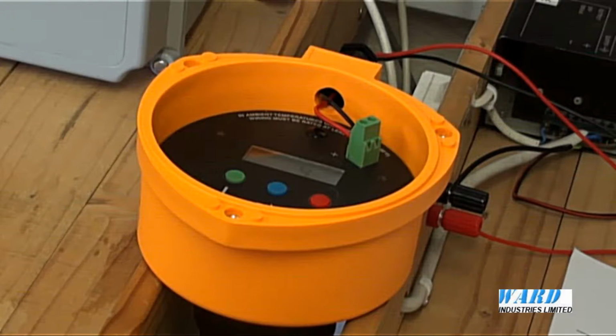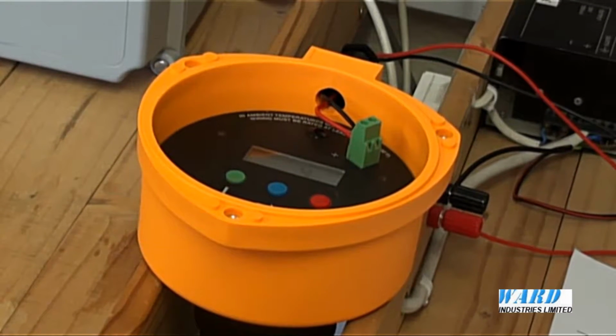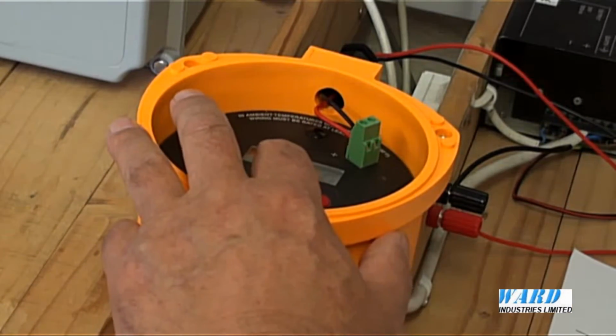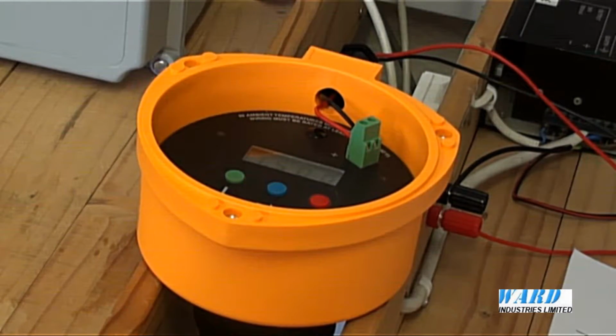The next parameter is 4, and this is the value for the 4 milliamp output. The factory default value is 0 meters. It can be changed in a similar manner by using the blue, green and red buttons. The next parameter is 20. This is the value for the 20 milliamp output, and the factory default is 7.5 meters.